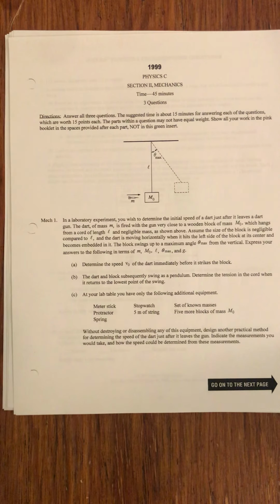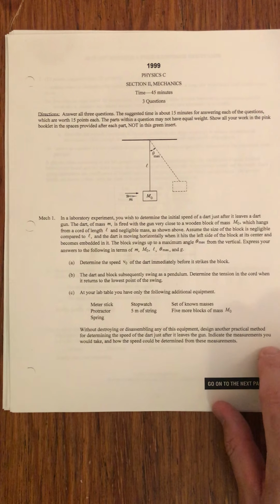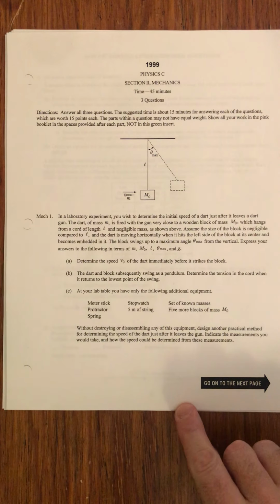1999 Physics C, question 1. This was the first design-your-own-experiment question that the AP asked. So let's look at it.